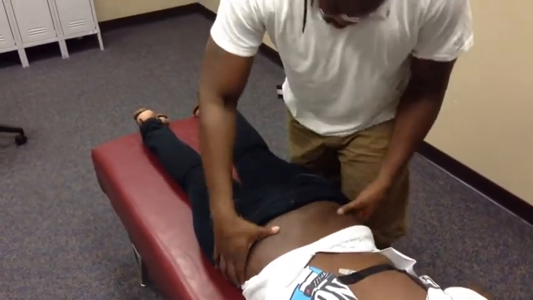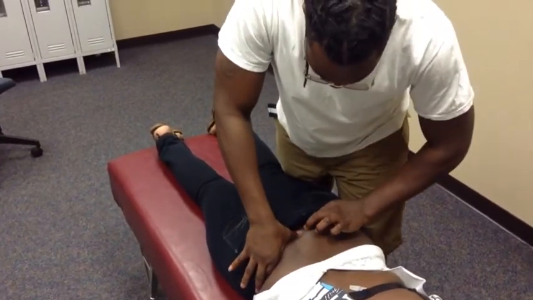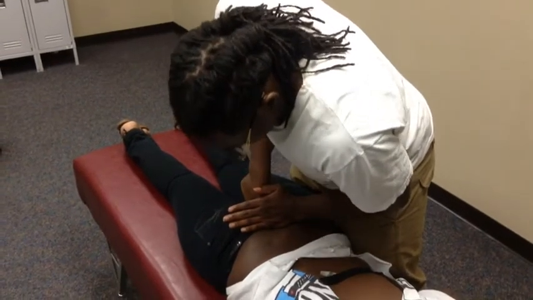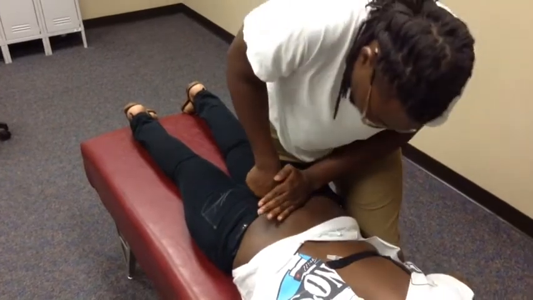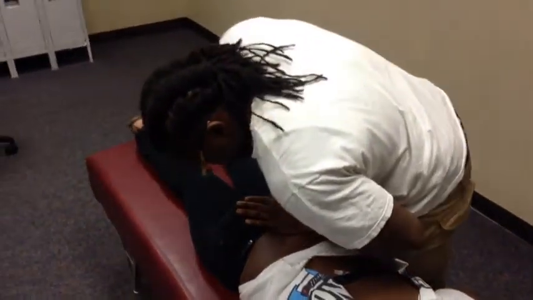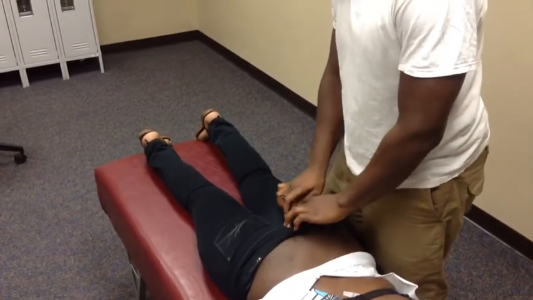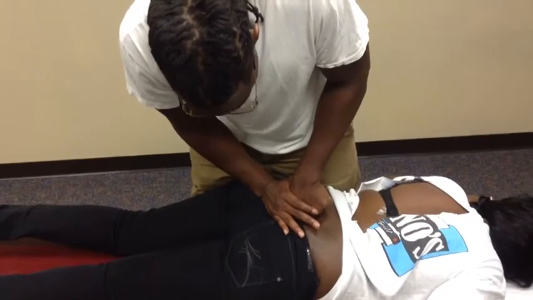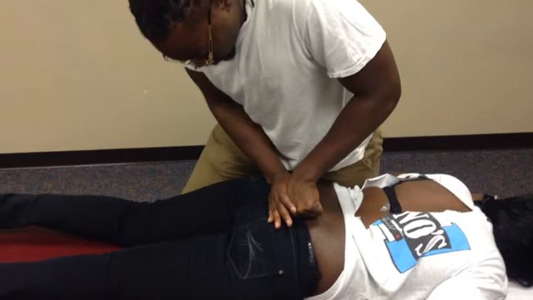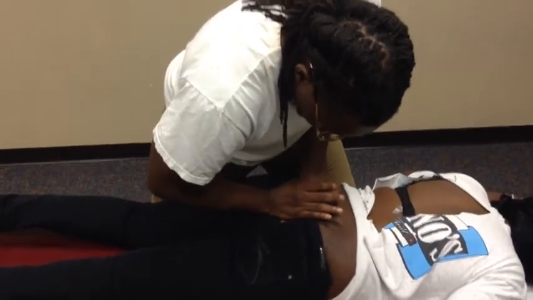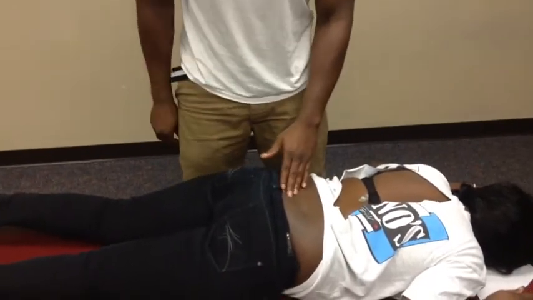We're going to assess your sacrum now. And last but not least, going to assess your lower lumbar spine.